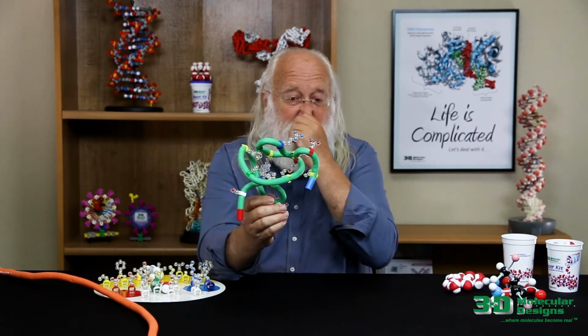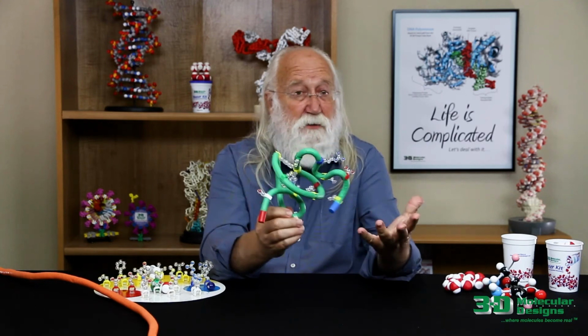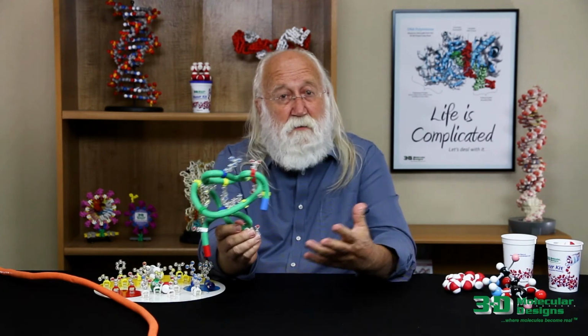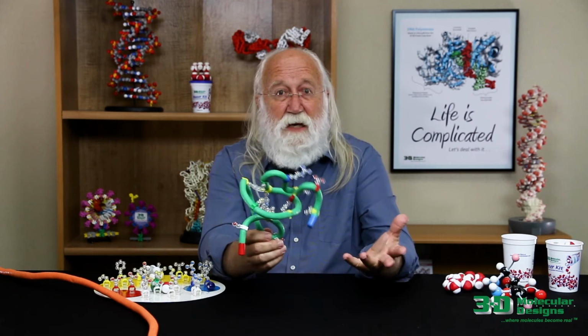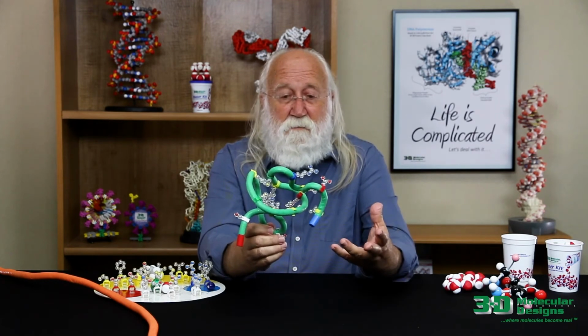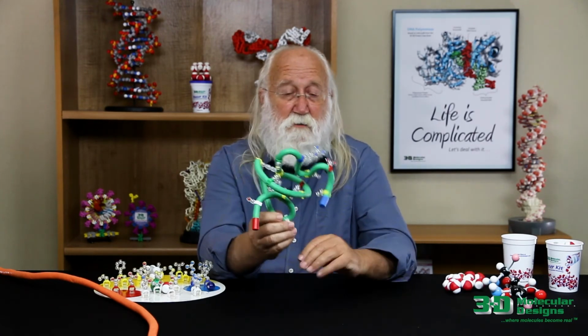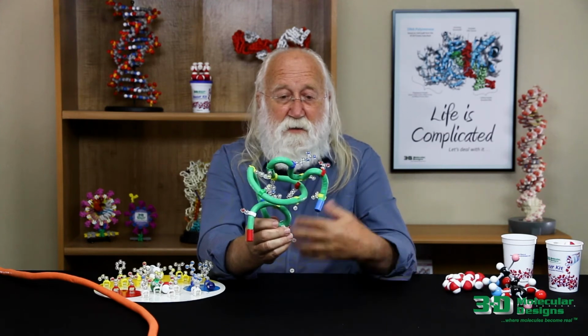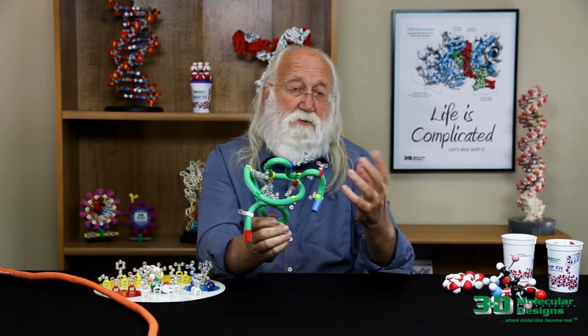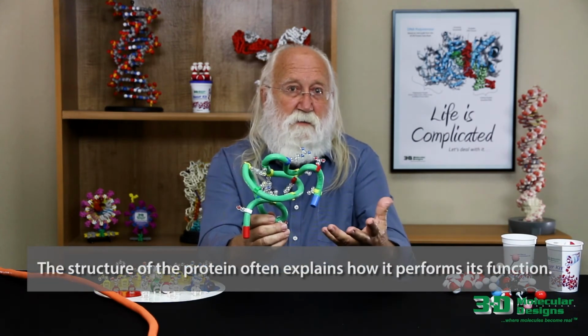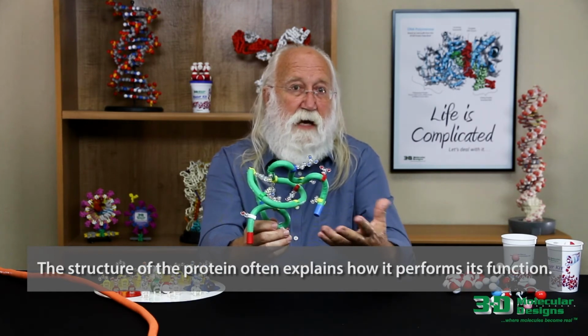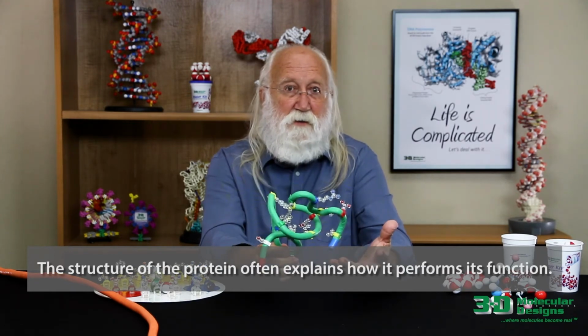And then, of course, in proteins, there's something called the structure-function relationship. So what we've learned over the years as we've begun determining the structures of proteins, we see over and over and over again that the structure of the protein often explains to us how that protein performs its function.